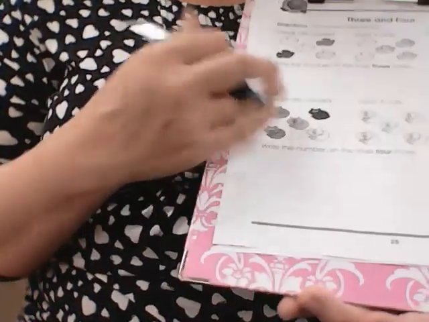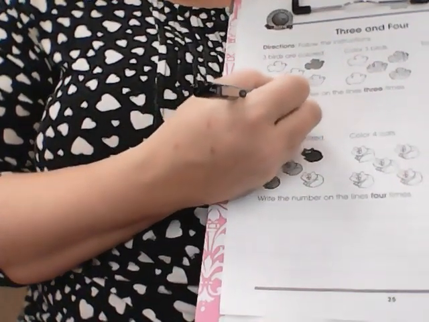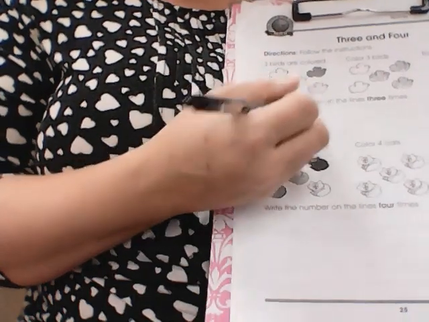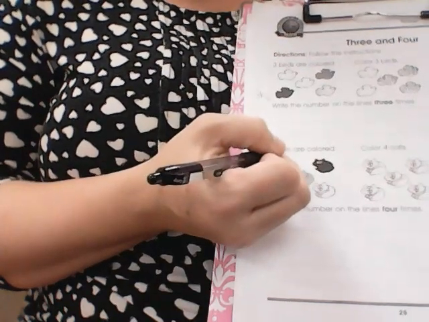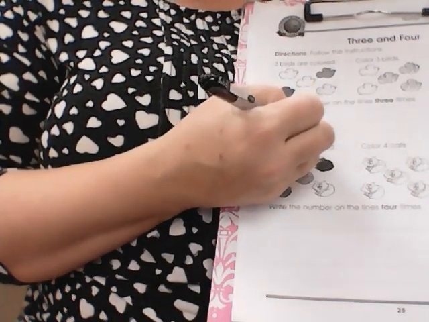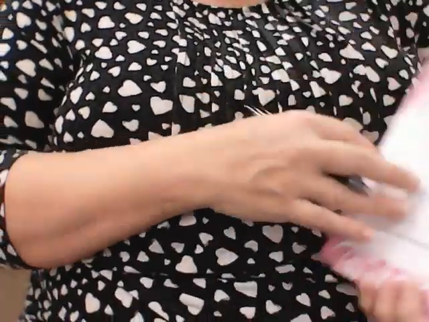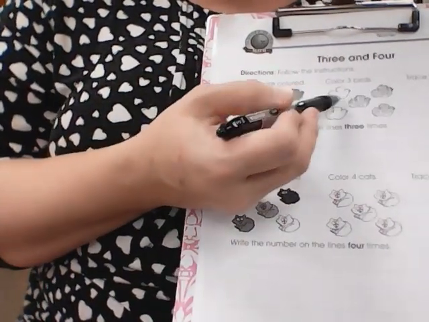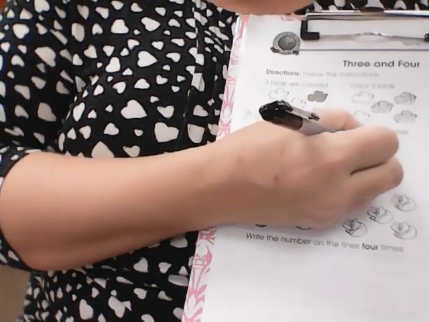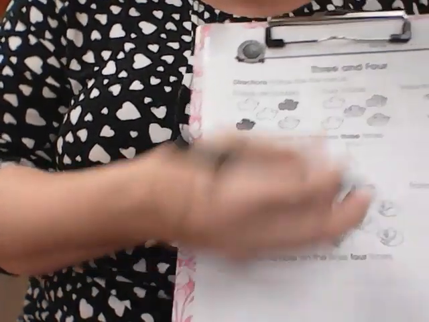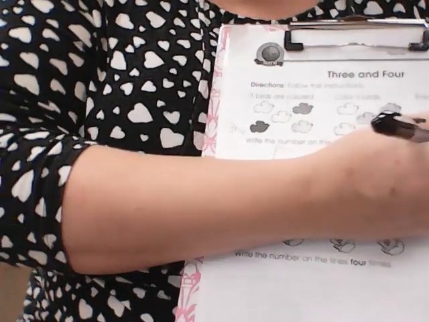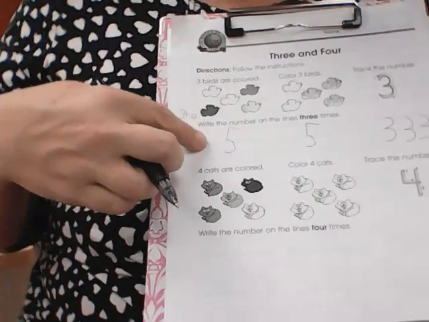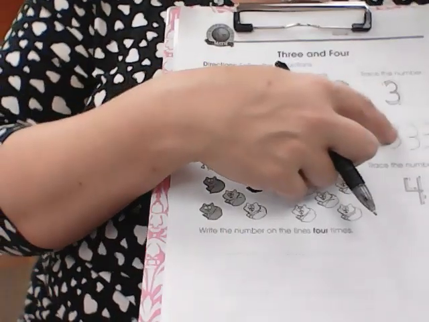So first we're going to write how many are in total. So how many altogether? Because if I have 3 that are colored and then 2 that are not, how many do I have altogether? I have 5. Then over here I have 3 covered, 2 more is 5. And then over here we're just going to rewrite the 3 times. So how many in all? Practice your 3.